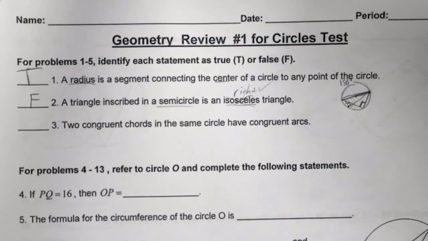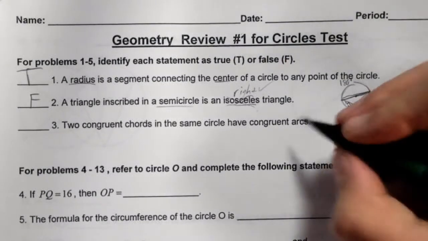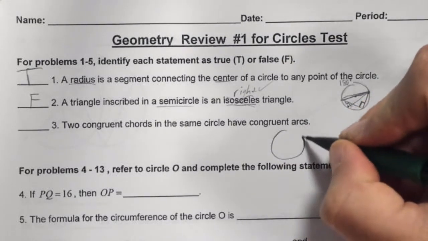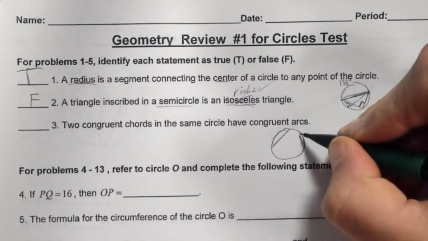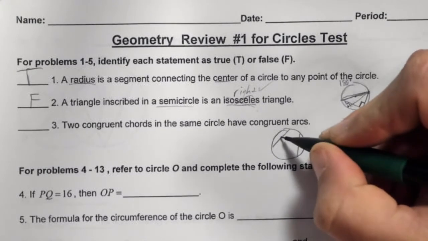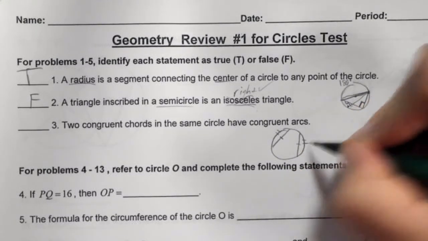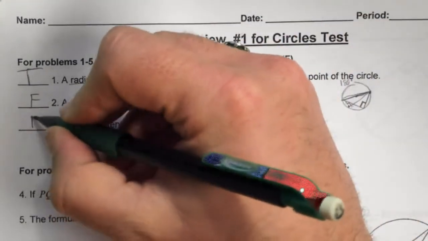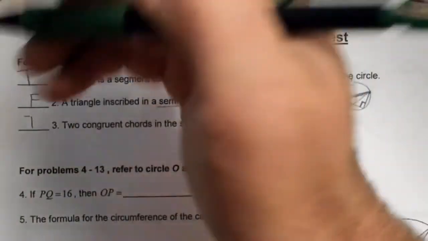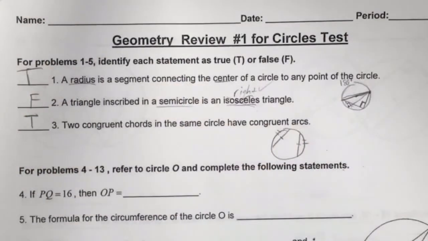Number 3, two congruent chords in the same circle have congruent arcs. Let's see, if we have a chord here and a chord here, these two are congruent. The question is, are these two arcs congruent? And yes, that is true. That is one of the properties that we learned about chords and their arcs.